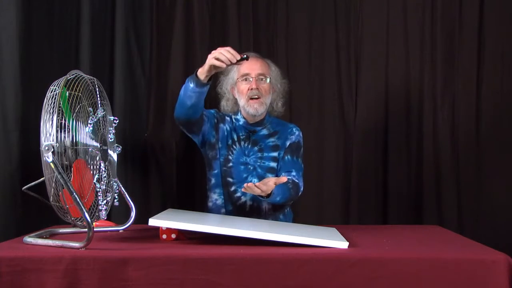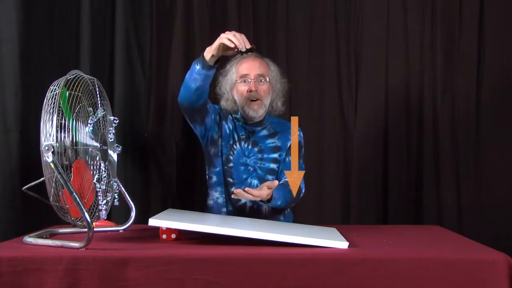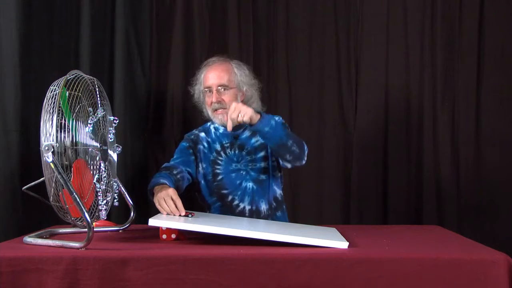Well, if I take this car and I drop it, it's in free fall. And we know it falls with an acceleration of 9.8 meters per second squared. You know this, that's just free fall. Now if I take this car and I put it on the ramp and I let it go? In this case, it accelerates, but not down. It accelerates down the ramp.